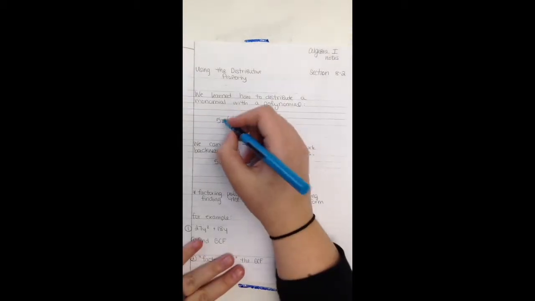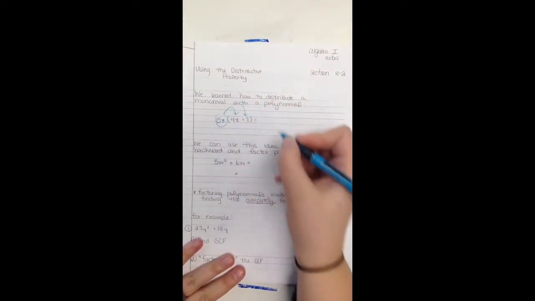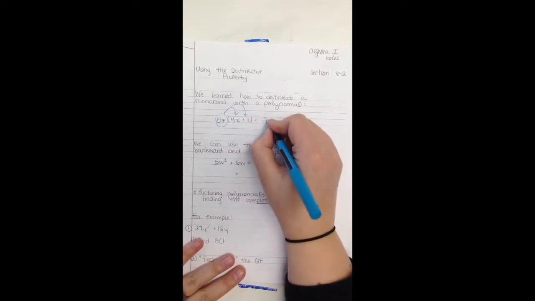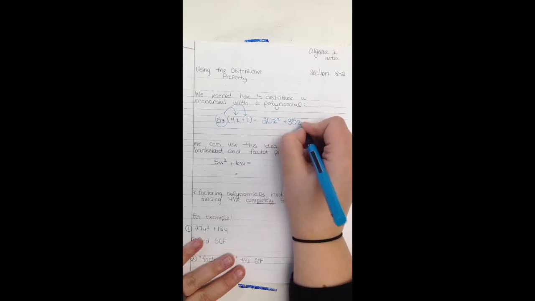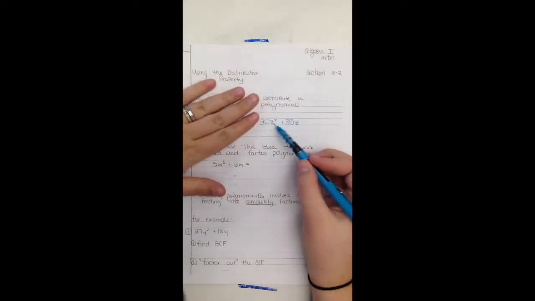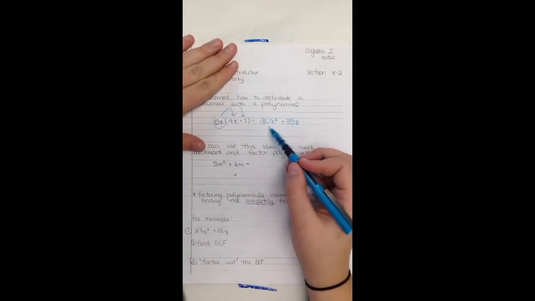So first thing we learned is how to distribute a monomial with a polynomial. So we know that we got 20z squared plus 35z. Now we could do the opposite and have this answer and they said factor it. Well, that means pull something out. And when they ask you to pull something out, you should always pull out the greatest common factor. And in yesterday's notes, we learned how to find those greatest common factors.